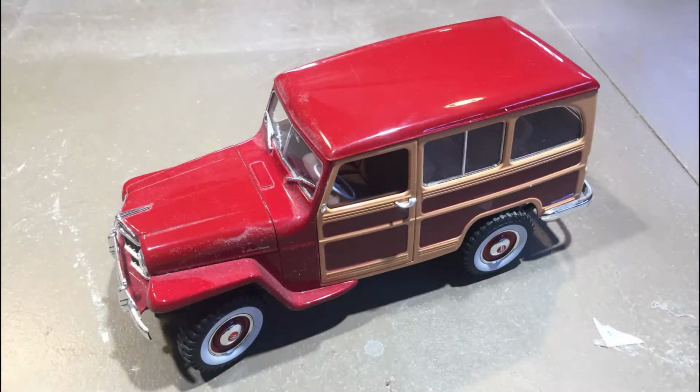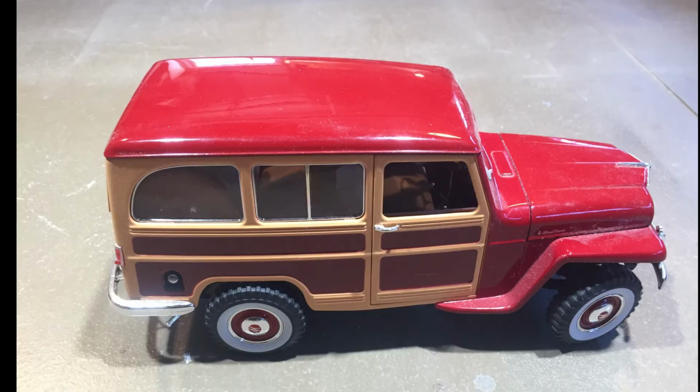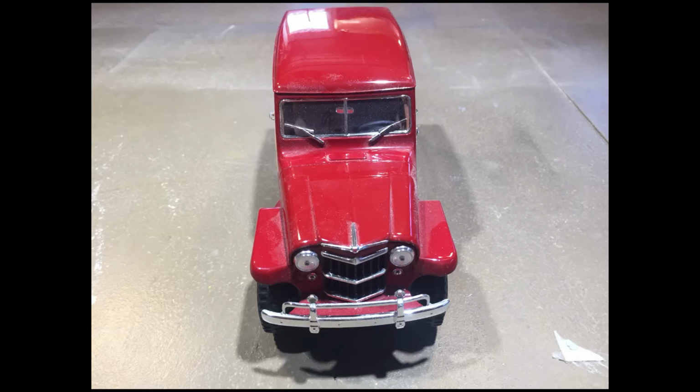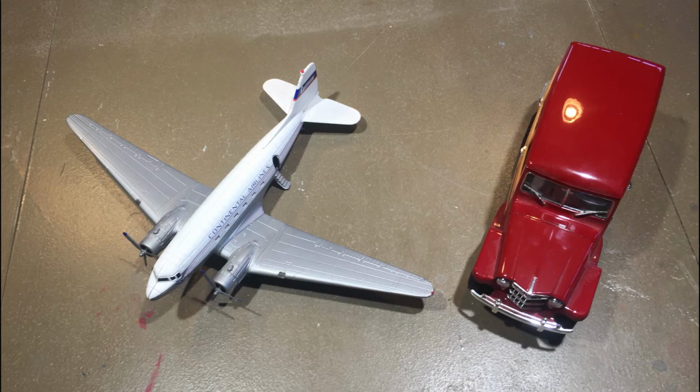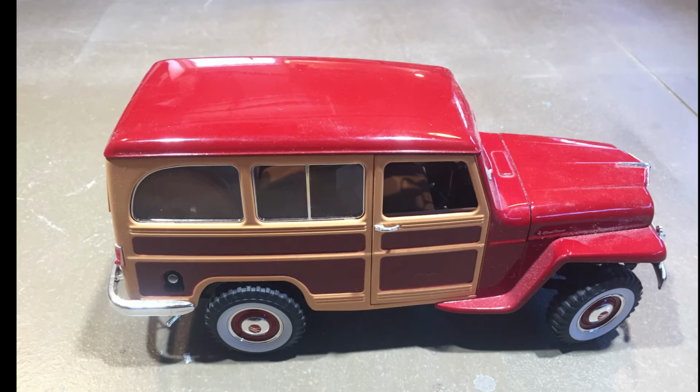Now this is a somewhat larger model of a Willys station wagon Jeep circa 1955. In real life, this is close to 15 feet long, 6 feet wide, and 6 feet tall. I know that because I used to own one. This model is obviously not the same scale as the plane. Look at the size of the door on the Jeep versus the door on the little plane. It's much larger at 1/18th scale. Again, line up 18 of these end to end and you would have the exact length of the real thing.